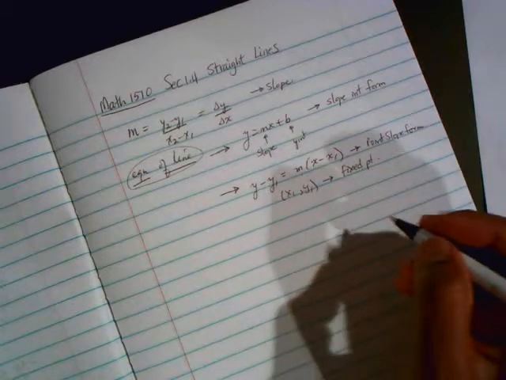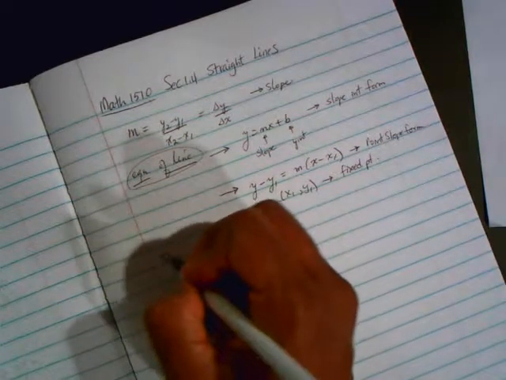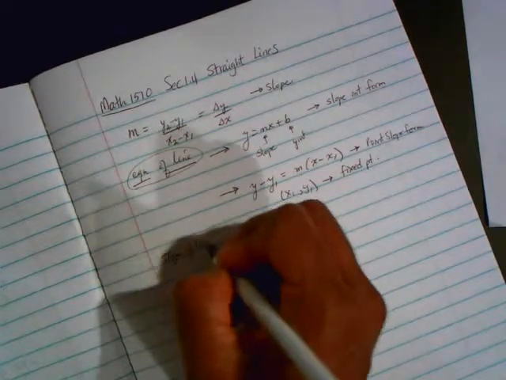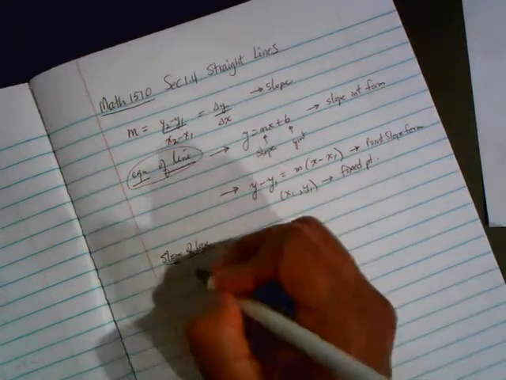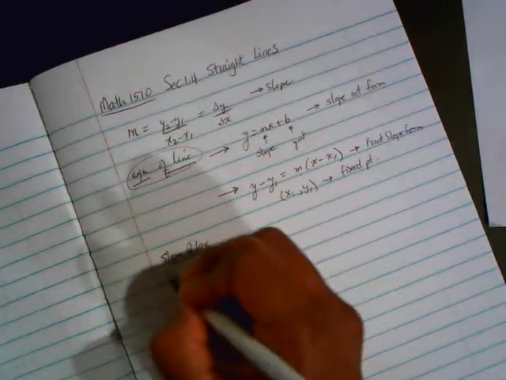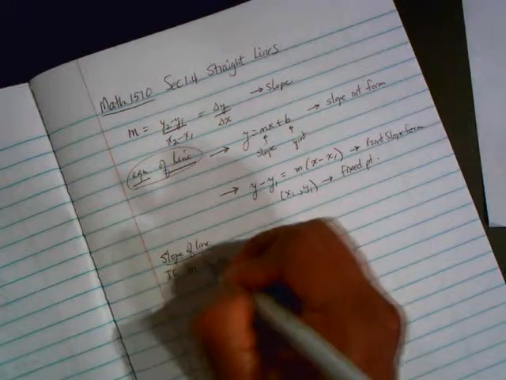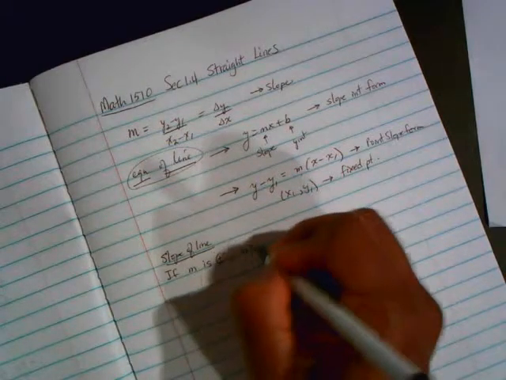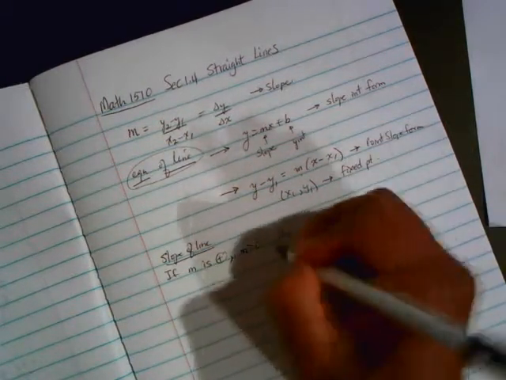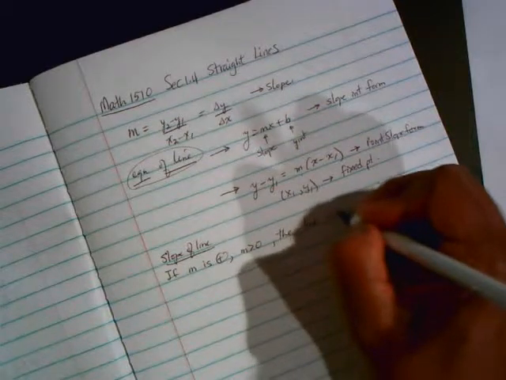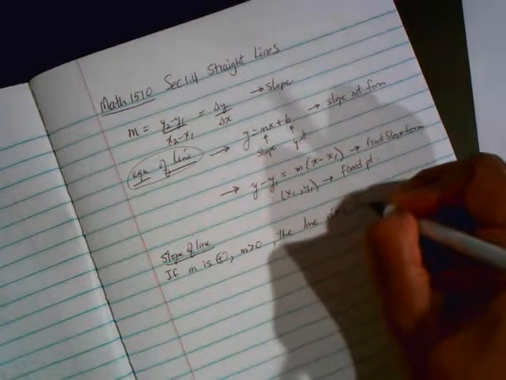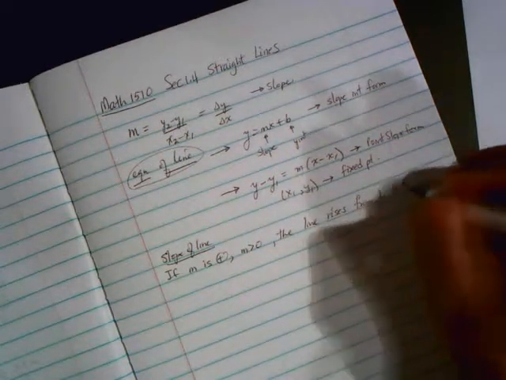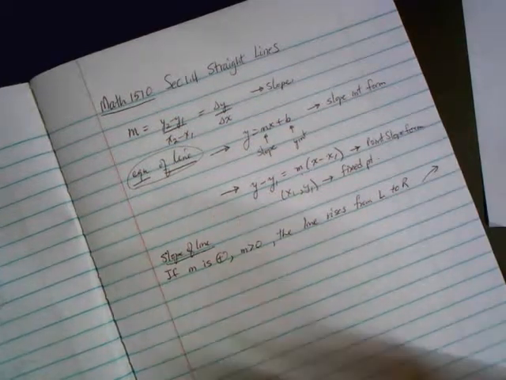A couple other facts. Slope of a line: if m is positive, that is m is greater than 0, then the line rises from left to right, so it goes that way. It's increasing, in other words.